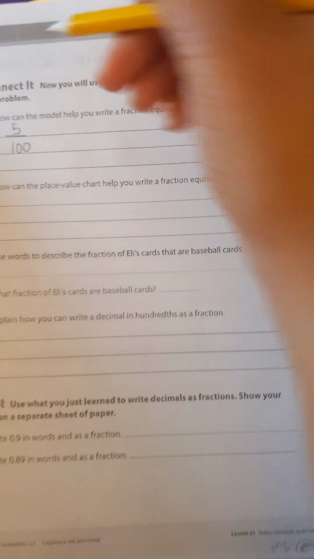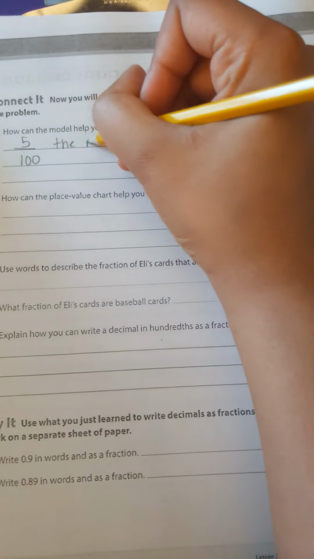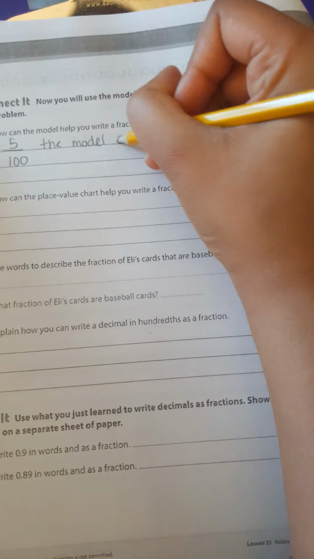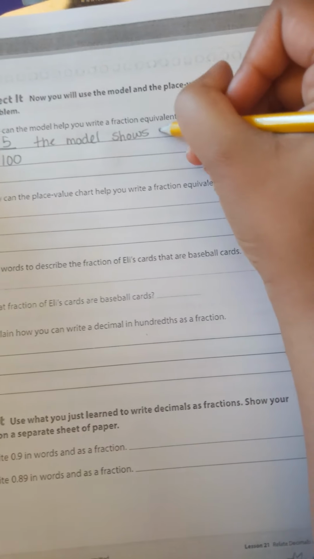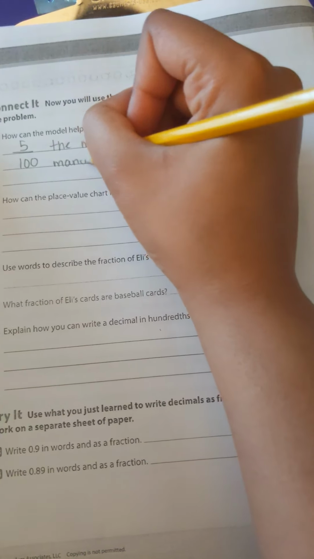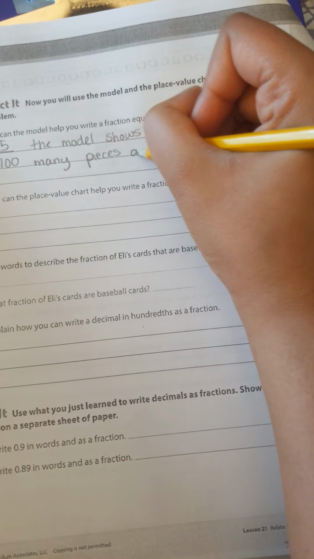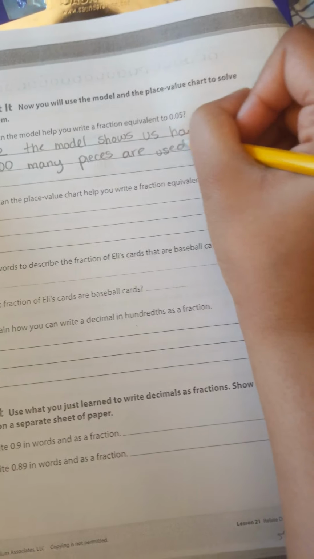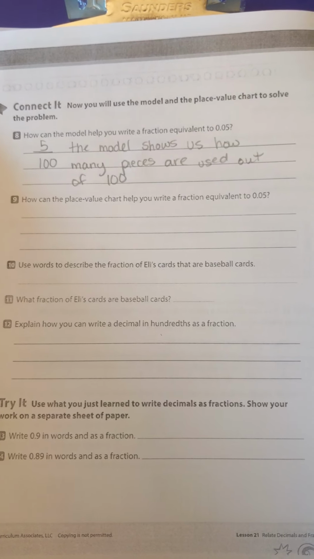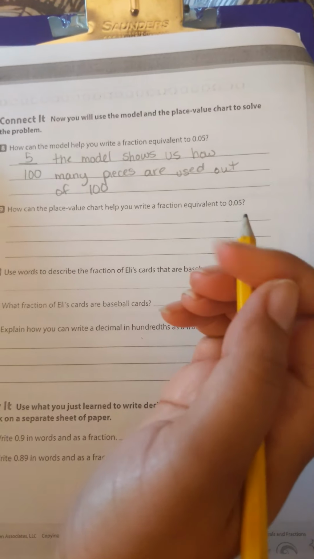So the model shows us how many pieces are used out of 100. Sorry, I don't have the best of handwriting because I'm writing at a weird angle.